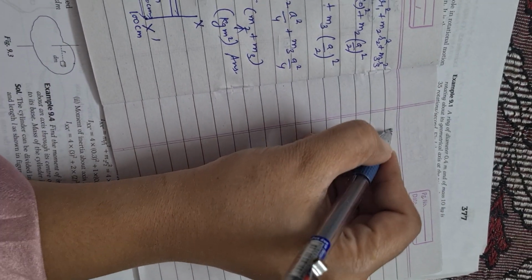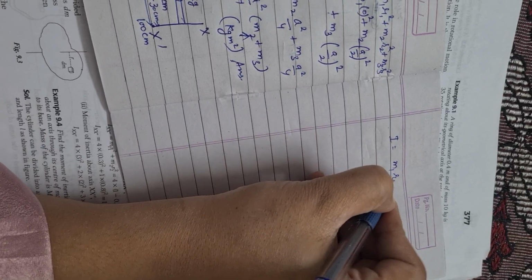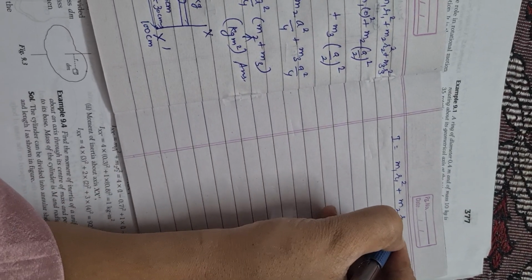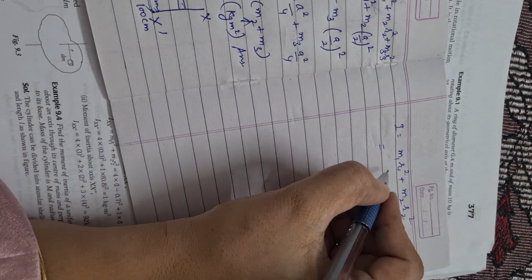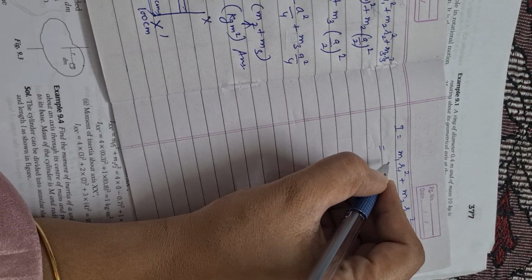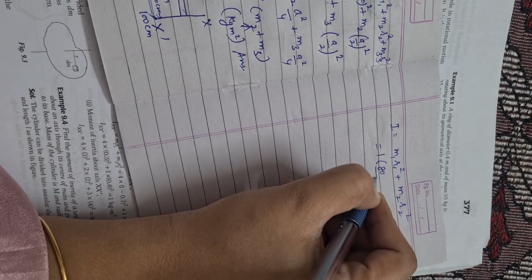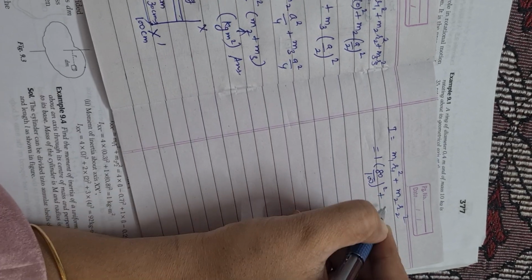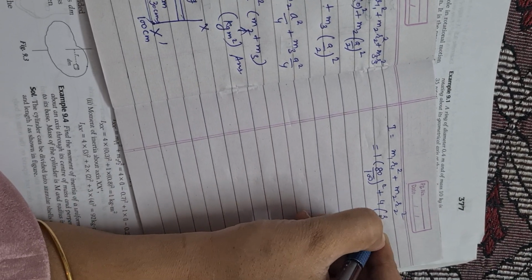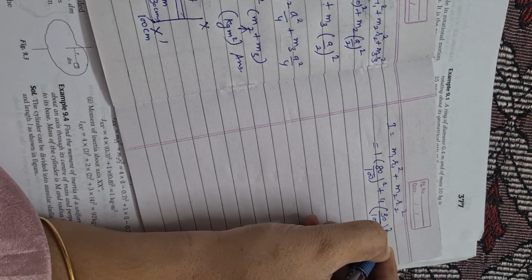Now we have to calculate the moment of inertia. I equals m1 r1 square plus m2 r2 square, which is equal to 1 kg times (80 by 100) square, plus 4 kg times (30 by 100) square.